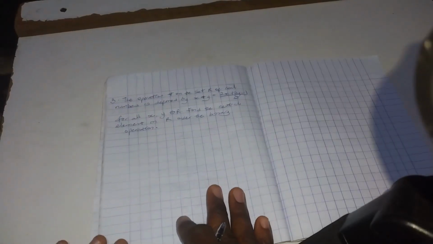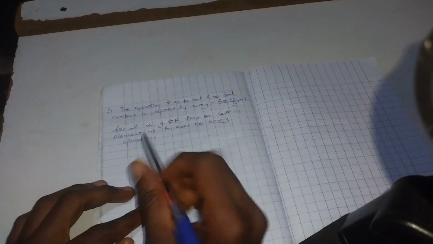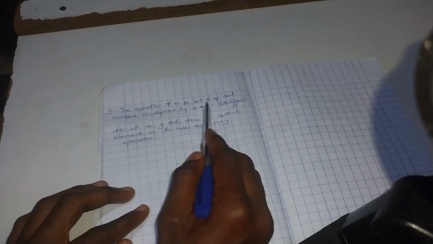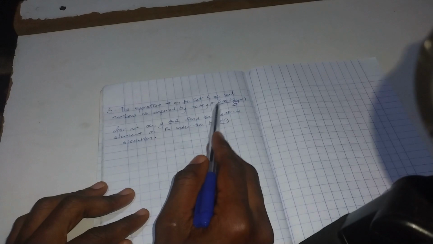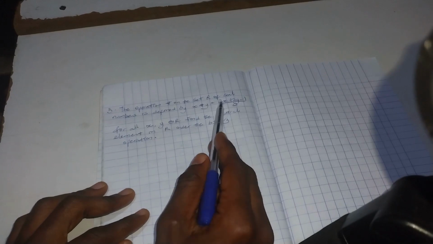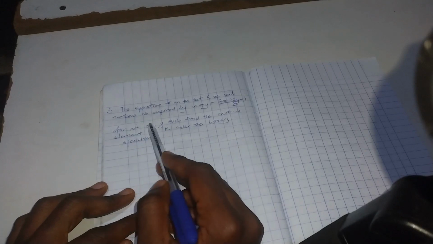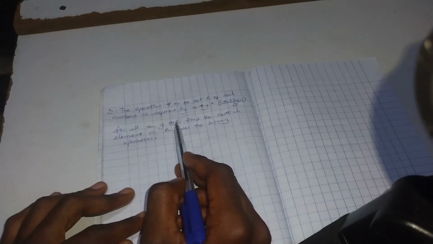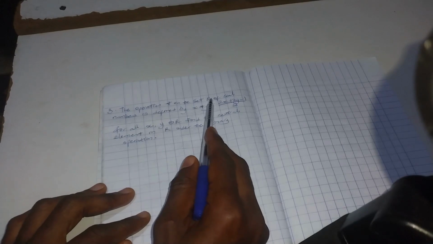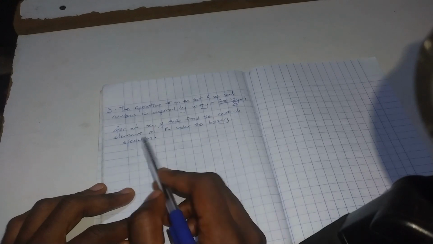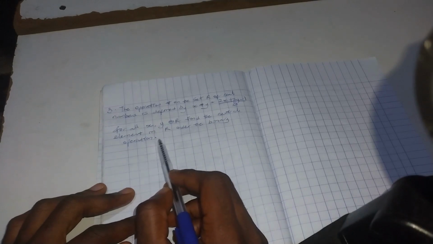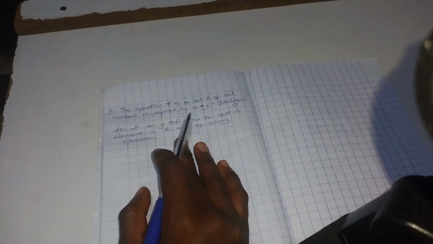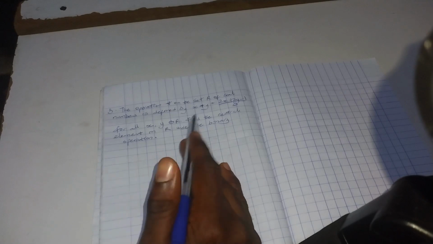Alright, so let's focus on this. This one says the operation asterisk on the set R of real numbers is defined by x asterisk y equals (2x plus 2y minus 1) all over 2 for all x, y that are members of set R, and set R says the real numbers. Find the neutral elements in R under the binary operation. So this is a given problem on binary operation as well, and they want you to find the neutral element.